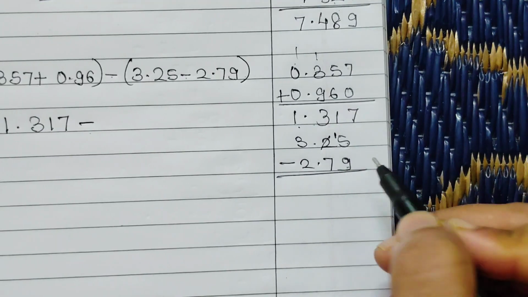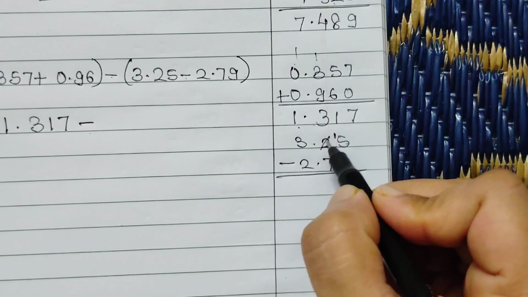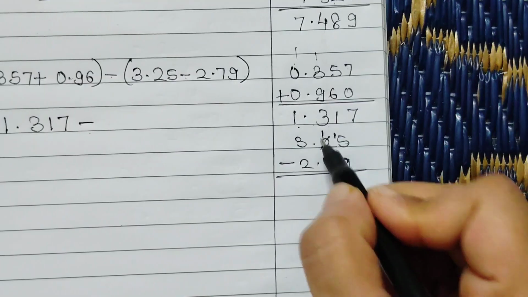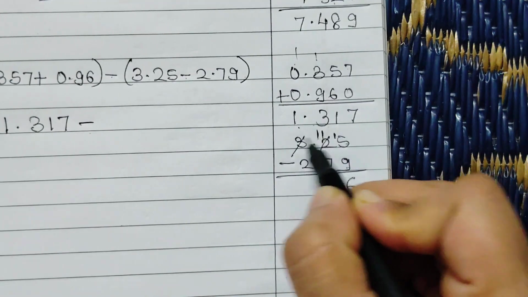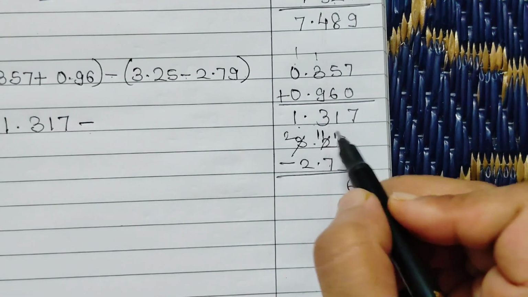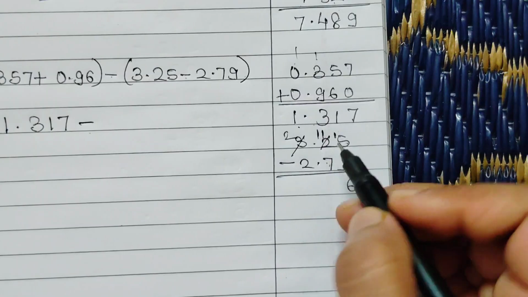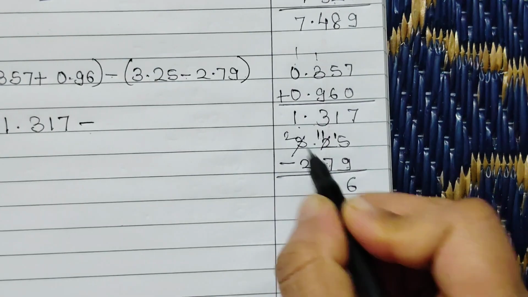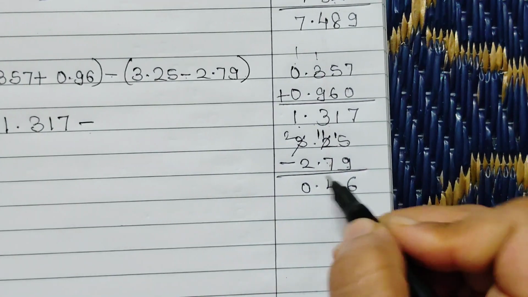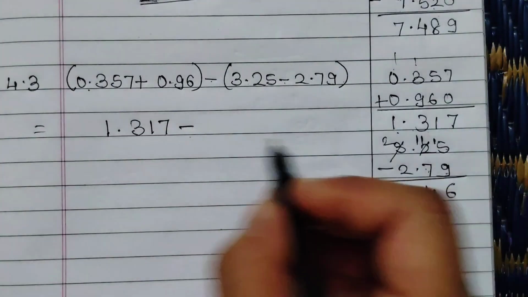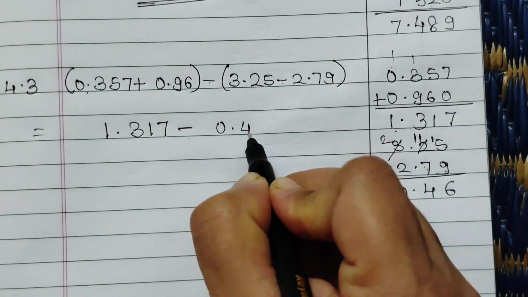15 minus 9 is what? 6. So what remains here? 1. 1 is smaller than 7, so take one number from here. So here it remains 2. So 11 minus 7 is 4. Then 2 minus 2 is 0. What do we get? 0.46. So write 0.46.